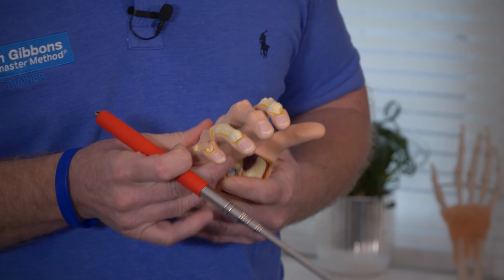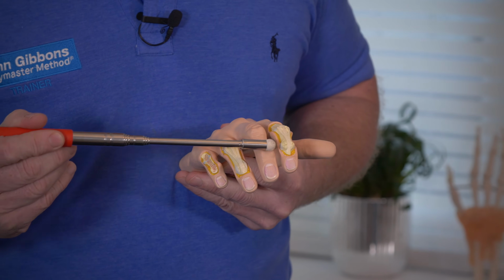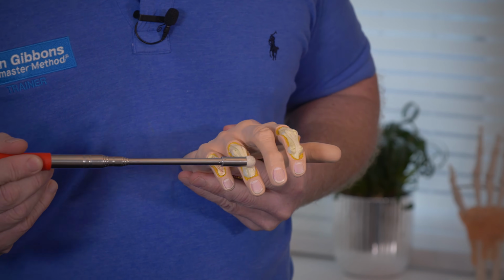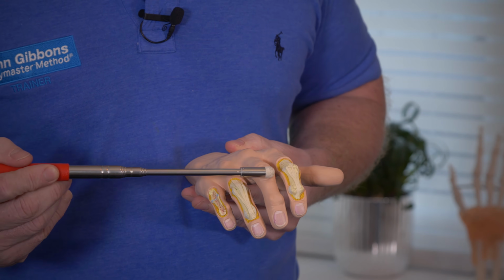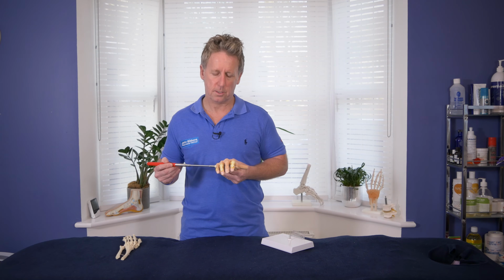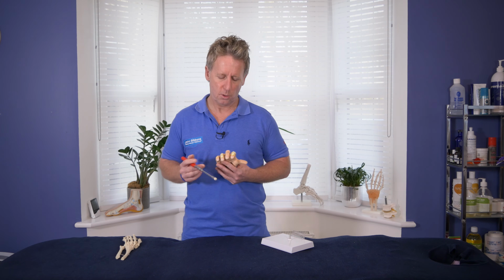The nodes that are located at the DIPs are called Heberden's nodes, and then the ones located at the PIPs are known as Bouchard's nodes. They typically present with osteoarthritis, but they can also present in some patients with rheumatoid arthritis.